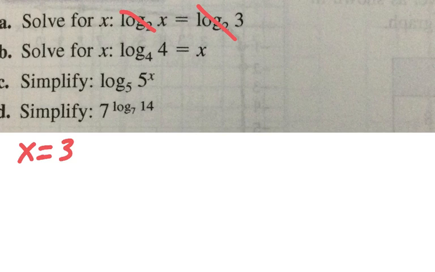B part, I have log base 4 of 4. Well, log base 4 of 4 is just 1. So I have 1 equals x. And again, that makes sense if you think about what it's asking. 4 raised to what is 4? 1. Alright.